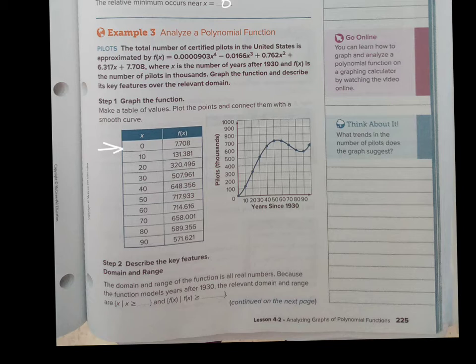Okay, we're starting at 1930, and that's why we're only in quadrant 1 right now. Again, the y value is pilots. We're not going to get negative amounts of pilots, and we're not going to go before 1930 because I assume that's when planes came about. All right, so then they plotted this out, and I'm going to have to go to the next page, but I'm looking at things that we've talked about. I'm looking like somewhere around here is a maximum, somewhere around here is a minimum.